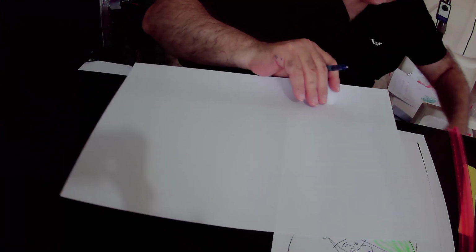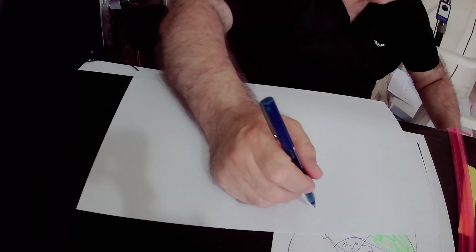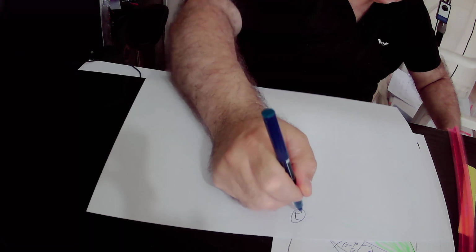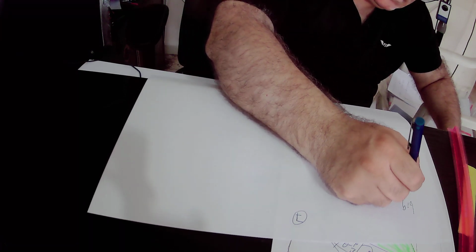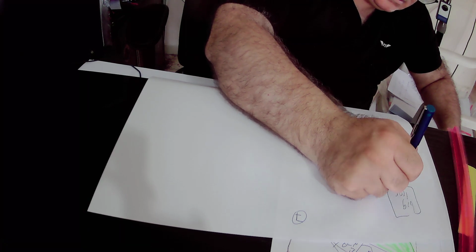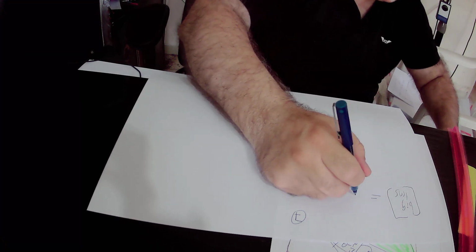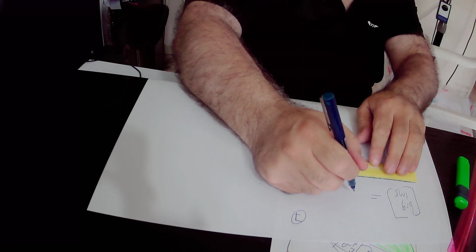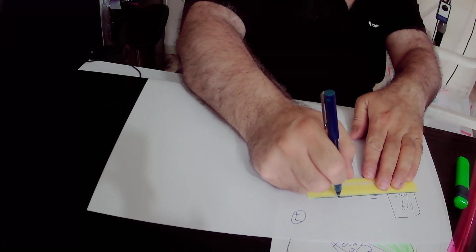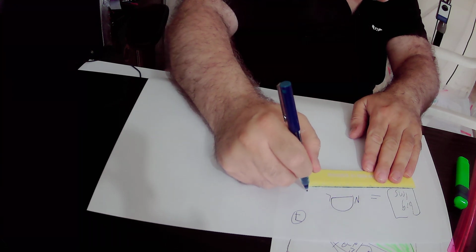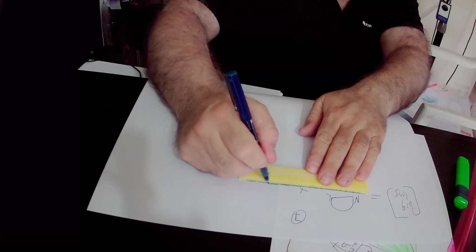Okay, so the area of the big lens equals the area of the upper circular segment NL plus the area of the lower circular segment NL.